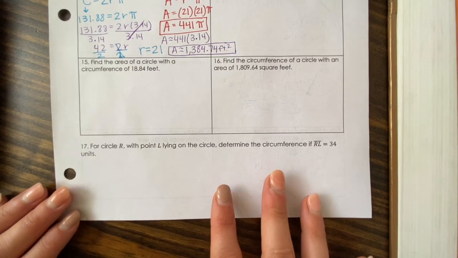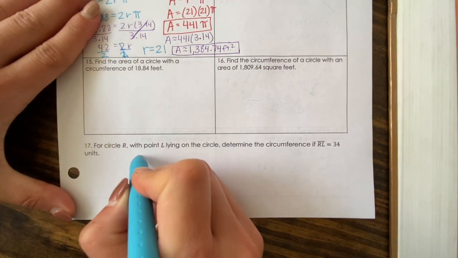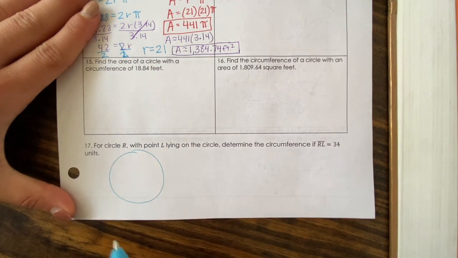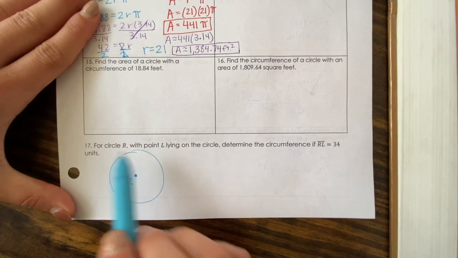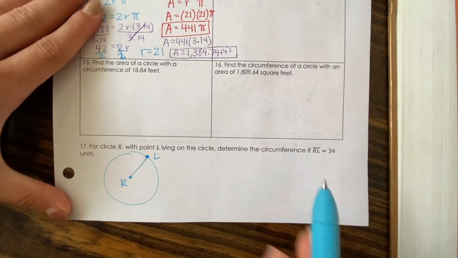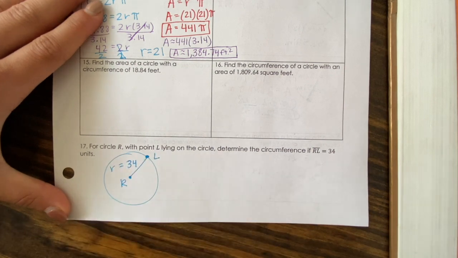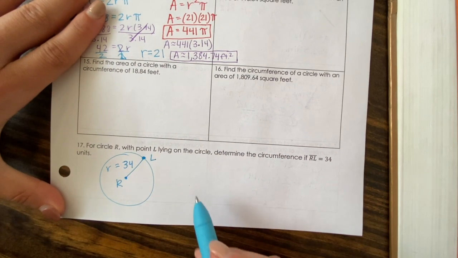We're going to do one more problem together, and then we're going to be done. It says, for a circle R with a point L lying on the circle, determine the circumference if RL is 34 units. First things first, if we're talking about a shape and there's not a shape there, go ahead and draw it. We need a circle, and circle R means R is the center, because that's how you name a circle, based on the center, and point L lying on the circle, literally anywhere. So they're telling you RL is 34. Well, we know RL is the radius, anywhere from the center to the outside. So all you're going to do is plug it in.